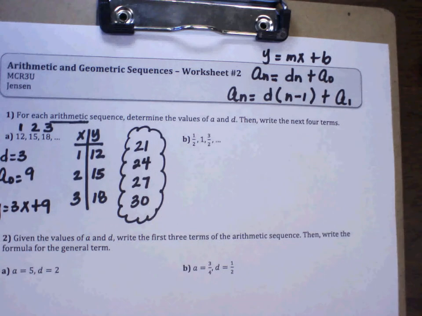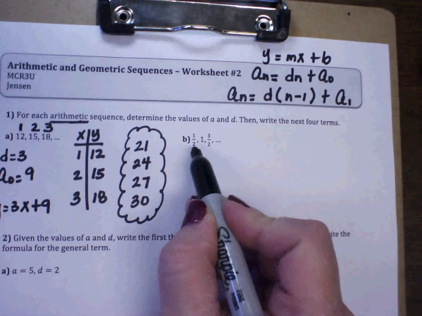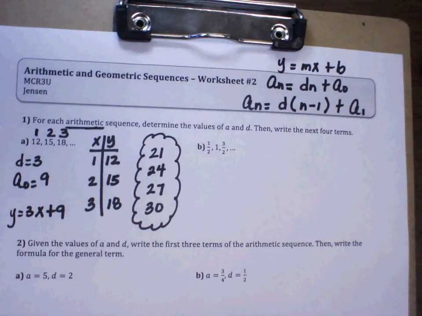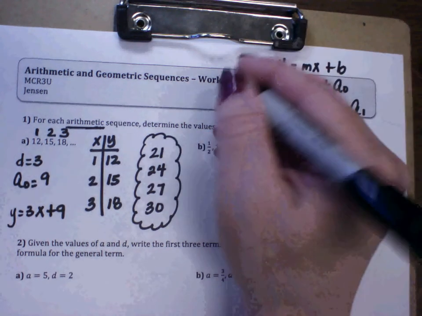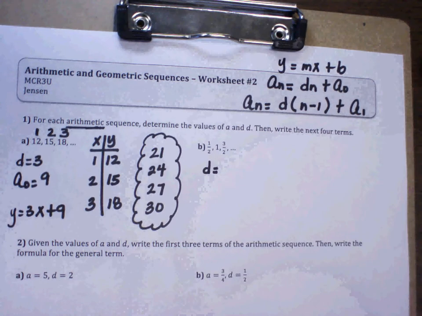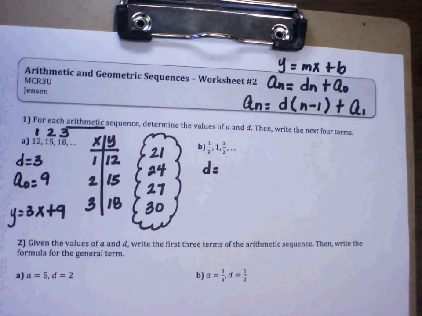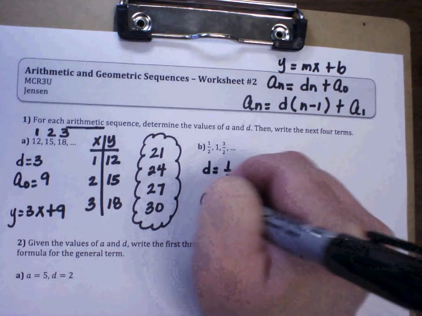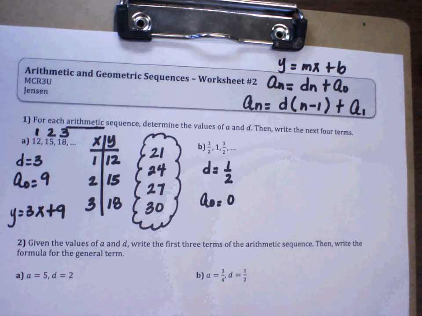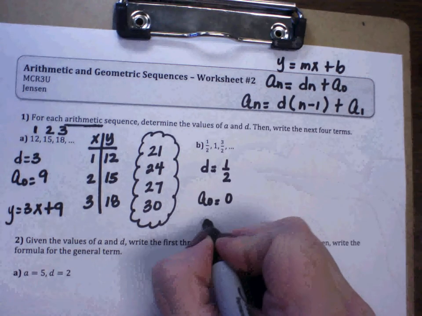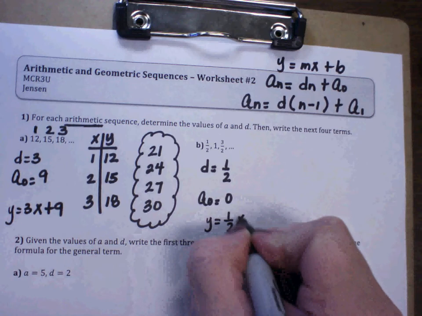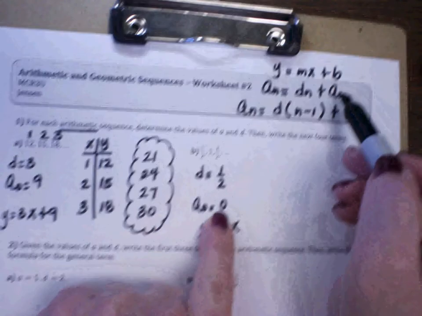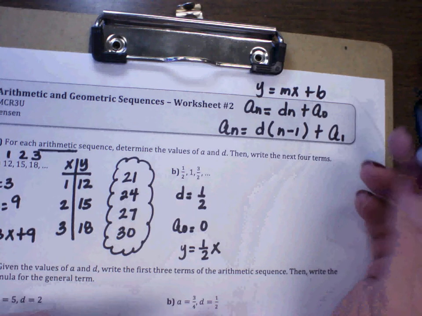All right. These are all arithmetic. It's telling you that they're arithmetic. All right, what's D? Very good. You're adding half. All right, so what will be your A of 0? Very good. 0. Good job. So that's my equation. Y equals what? And that's it, because my y-intercept is what? 0. Do you see it? Yes?